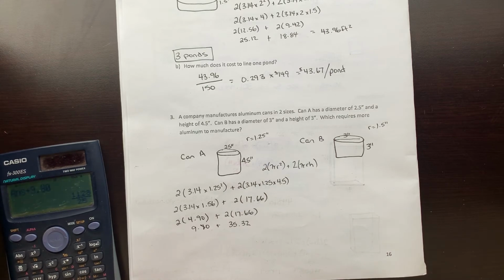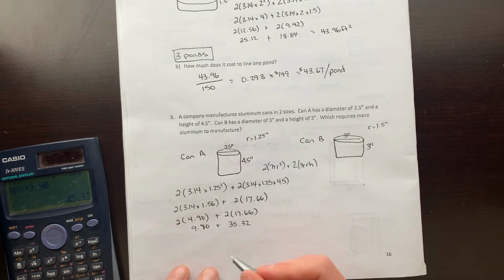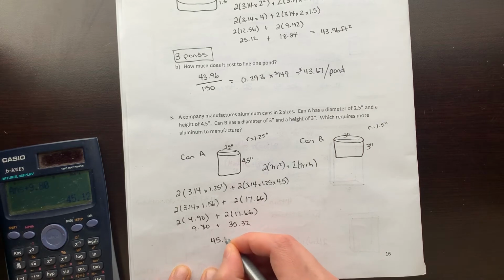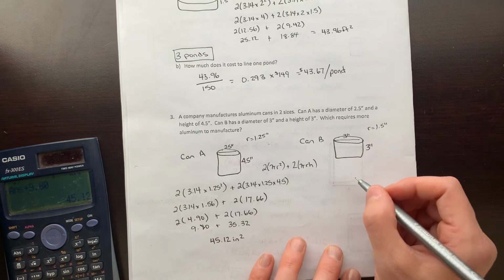Add those two together and I get 45.12 inches squared.